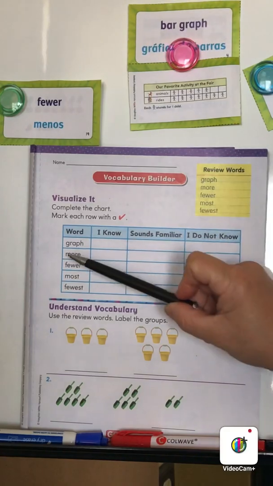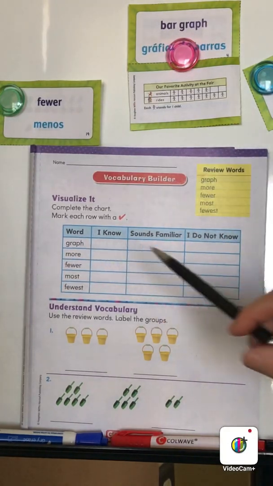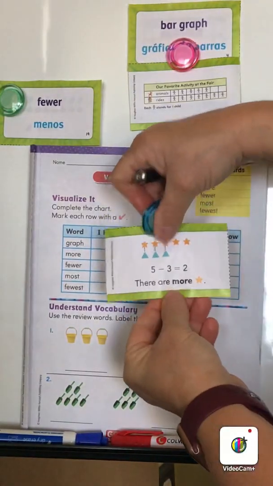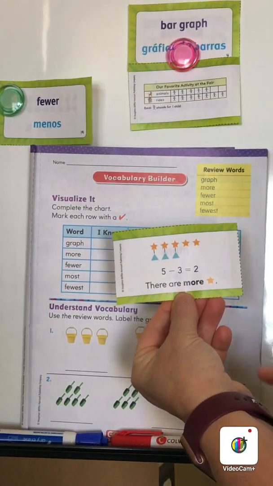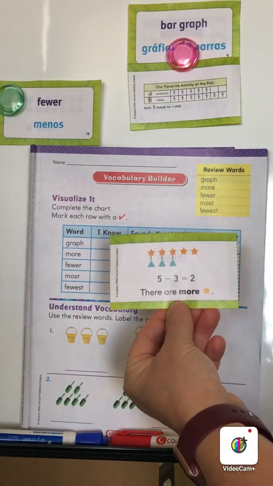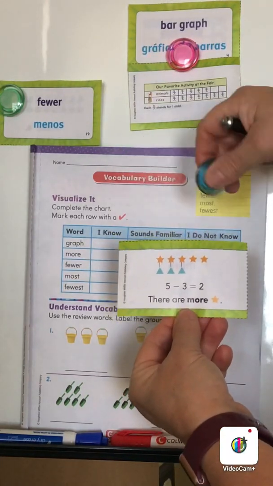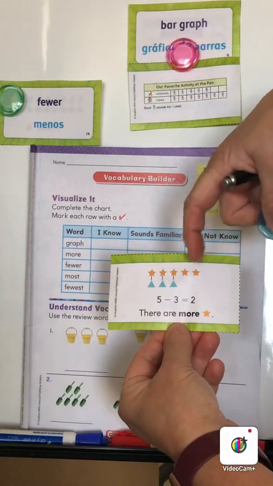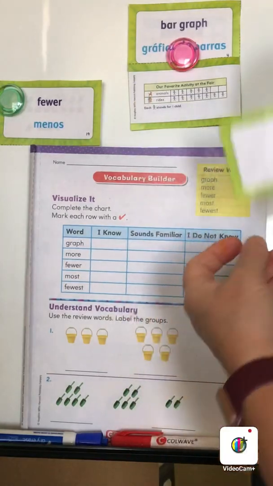Okay? More means a group with a bigger number. So in the vocabulary card, you can see there are more stars than triangles because it has 5, and 5 is more than 3. How many more? There are 2 more stars than triangles.